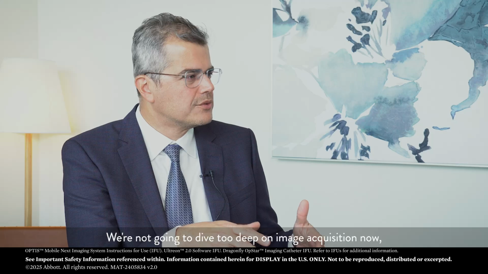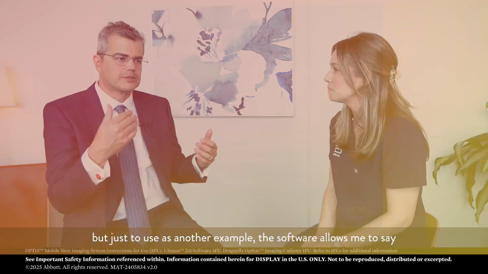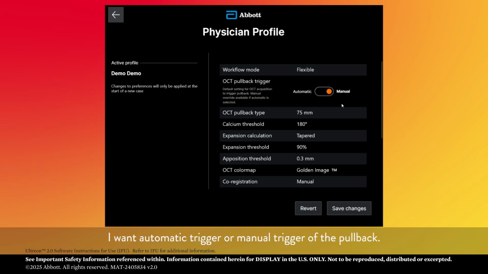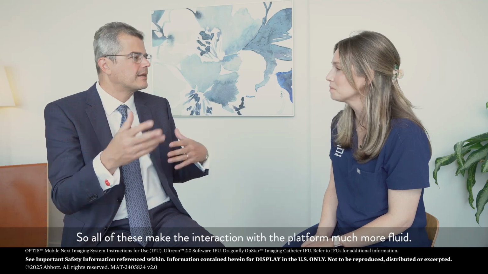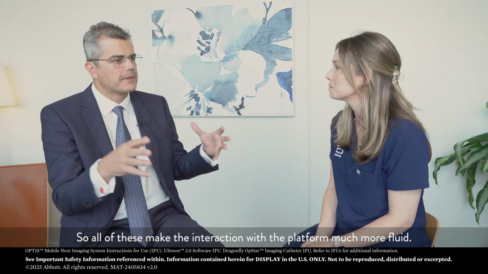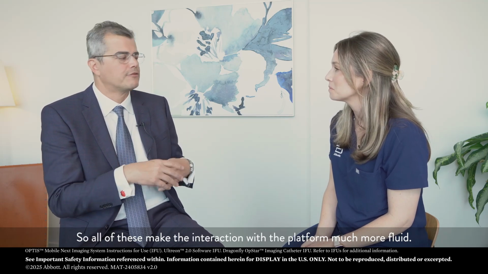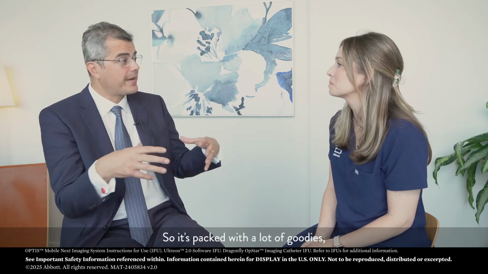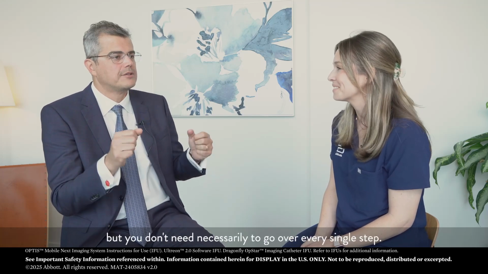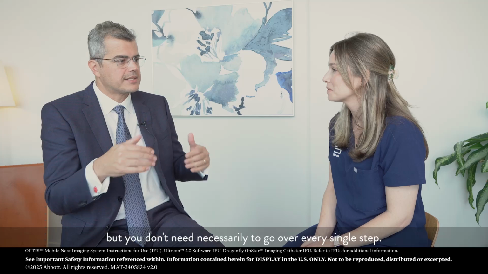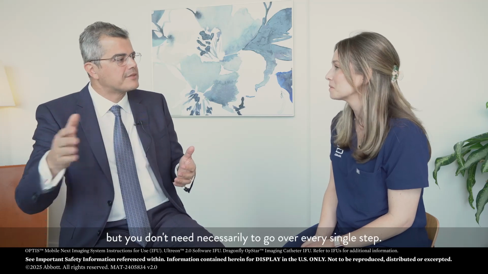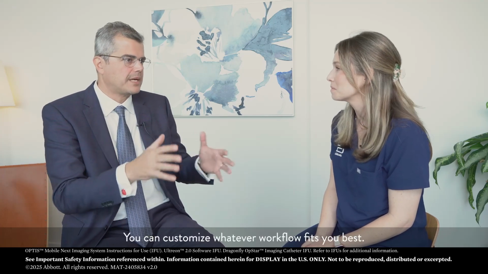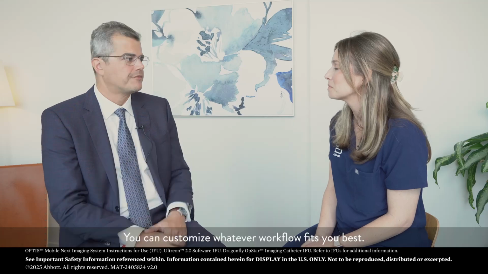We're not going to dive too deep on image acquisition now, but just to use another example, the software allows me to say I want automatic trigger or manual trigger of the pullback. So all these make the interaction with the platform much more fluid. It's packed with a lot of goodies, but you don't necessarily need to go over every single step. You can customize whatever workflow fits you best.